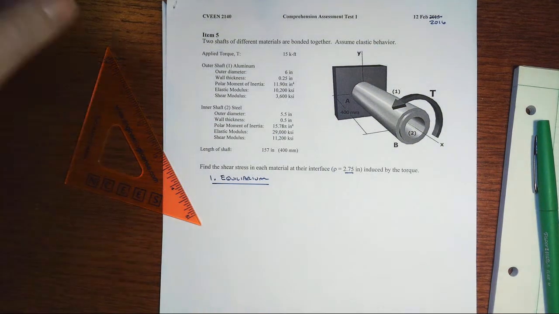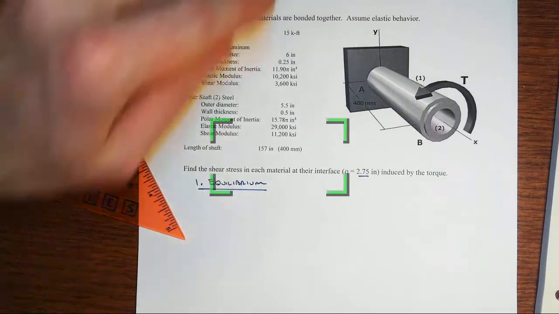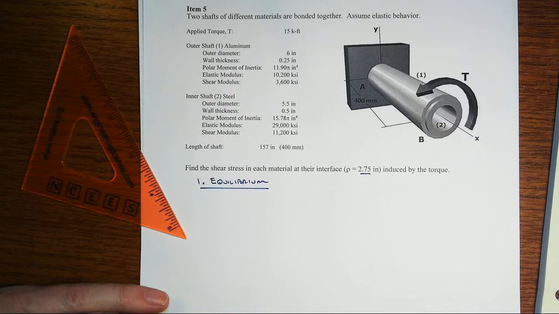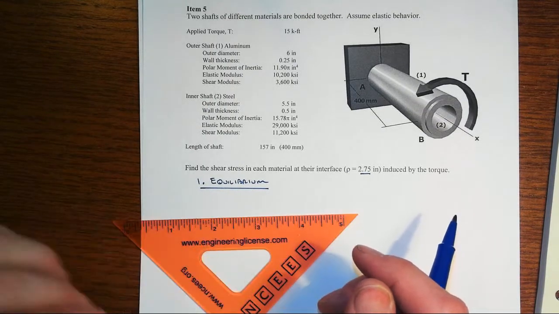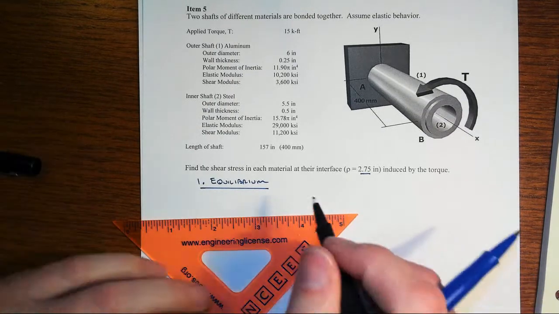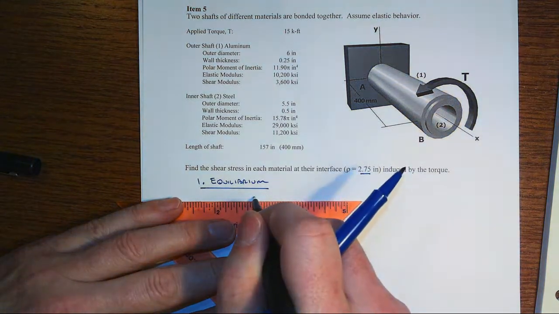Let me zoom in a little bit here. We'll probably have to go to multiple pages. First step is to take a look at equilibrium. So let's get our free-body diagram in.